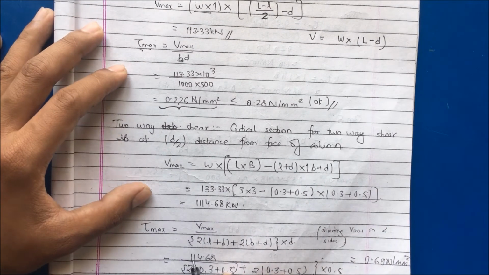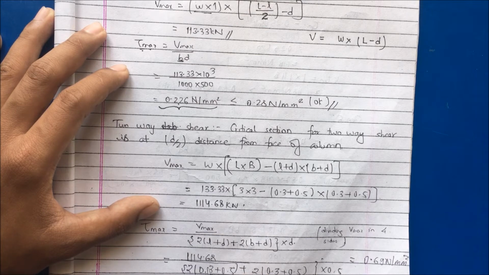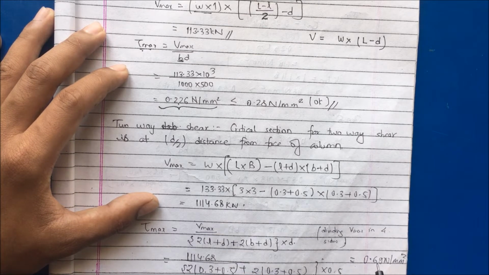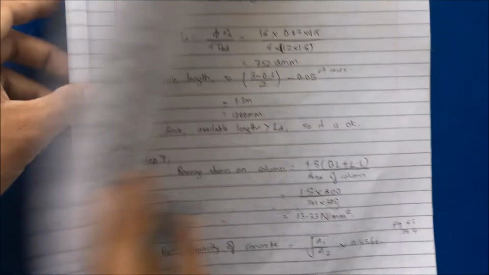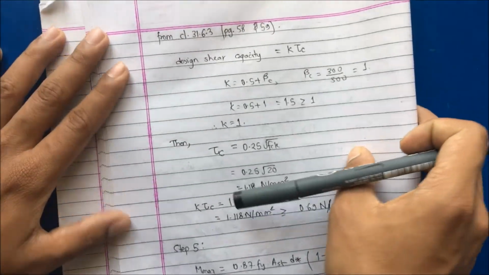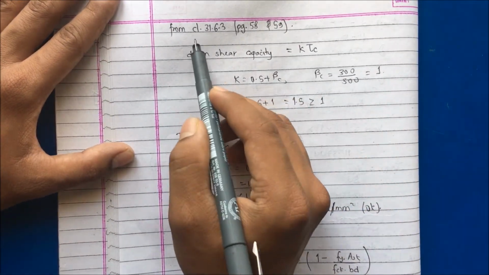So finally substitute the value, sorry, make a correction over here, this is 1114.68, and substitute other terms, that is L plus D and other things, and we will get this value as 0.69 Newton per mm square. Okay, and now we have to check with the maximum permissible value.